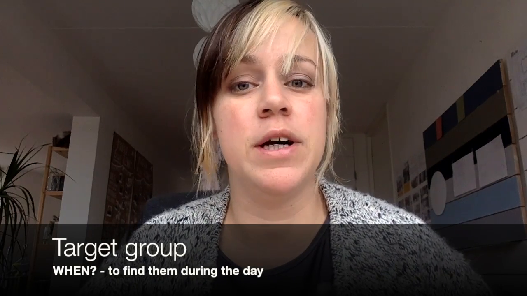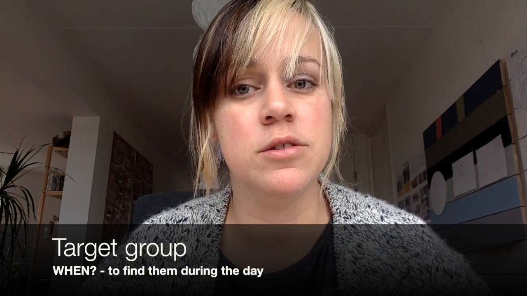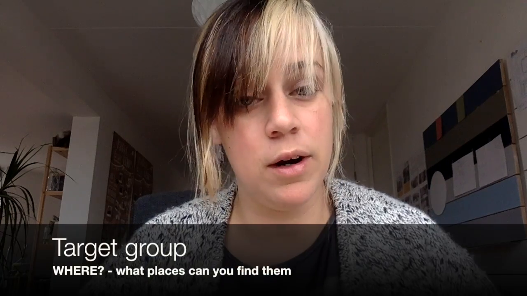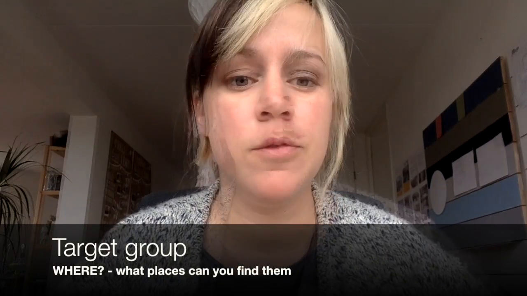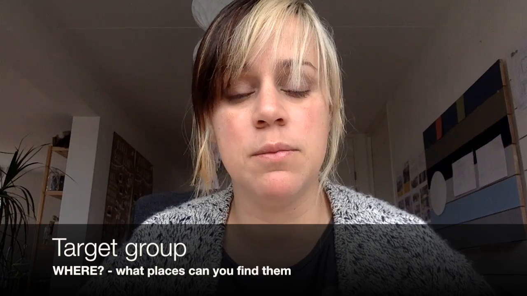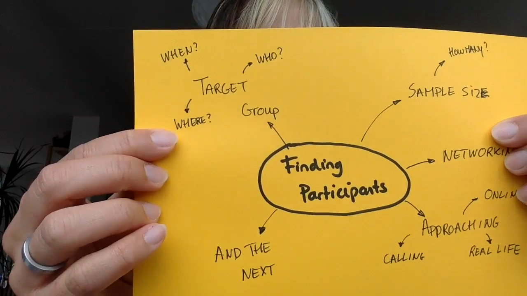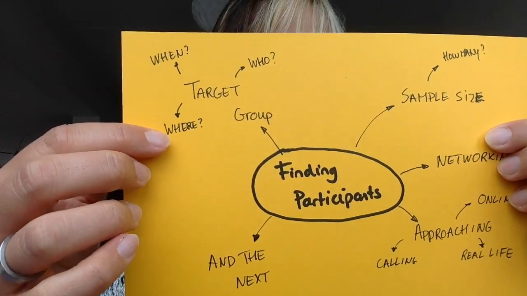So the target group: who is your target group? Then you specifically have criteria for the certain people that you want to survey or interview or have in your workshop. When are you able to find them? Are they moving around at certain times during the day? And where, of course, that is also relevant. For example, children, you can find them at schools, but also maybe at playgrounds. Target group: who, when, where.